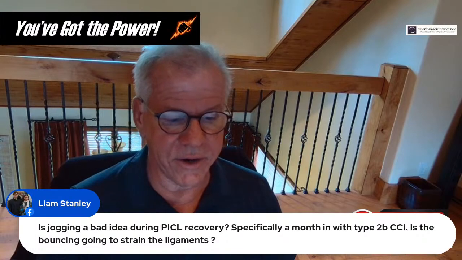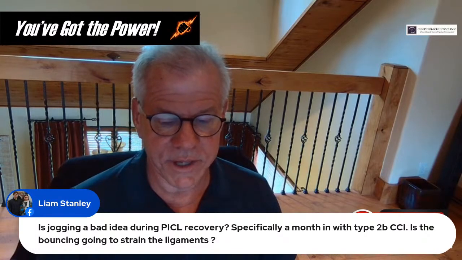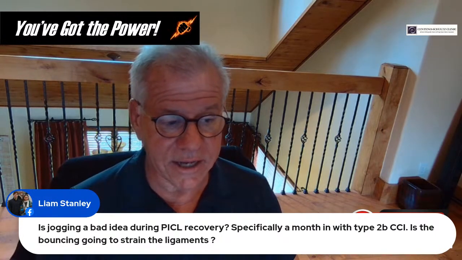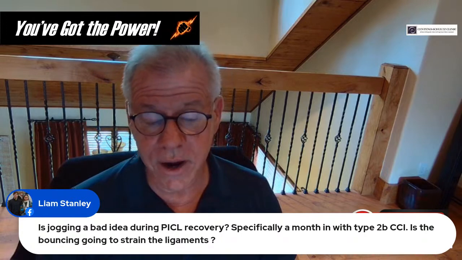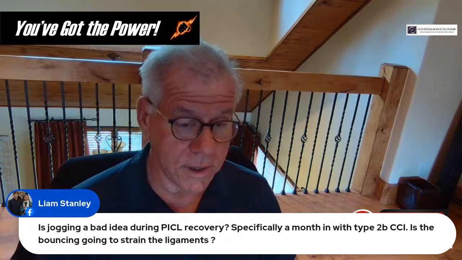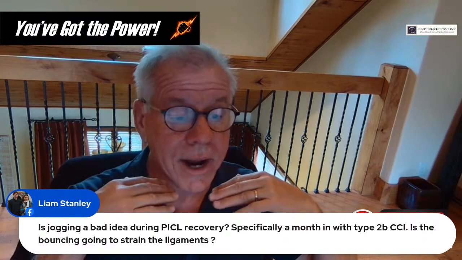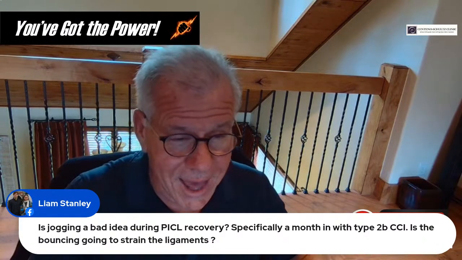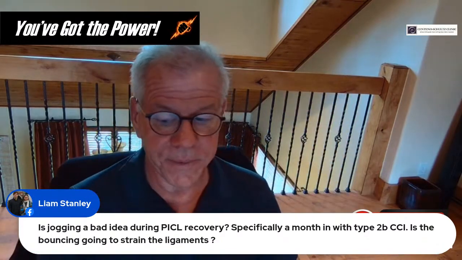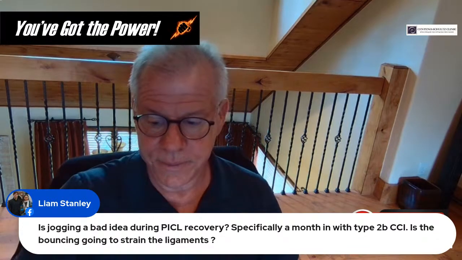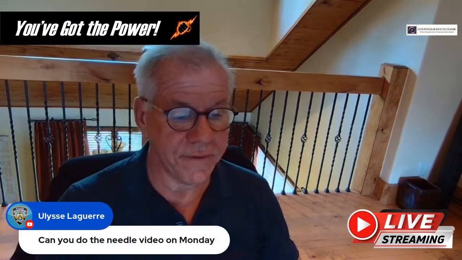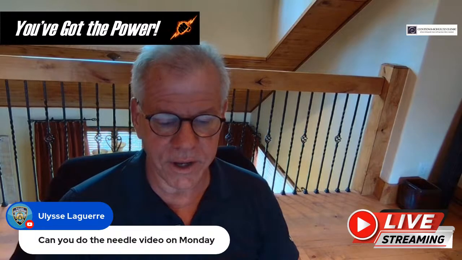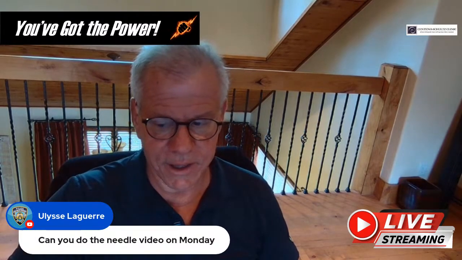Liam, is jogging a bad idea during PICL recovery, specifically a month in with type 2 CCI? Probably not a great idea, Liam. I think what I'd try to do there is maybe do some jogging in the pool where you could get right up to here and do some jogging just to really reduce that force coming up through the buoyancy. Ulysses, can you do a needle video on Monday? Yeah, Ulysses, I'm just trying to sort of go through the ones I have already prepared. So not sure if it'll be Monday, but we will get to it.